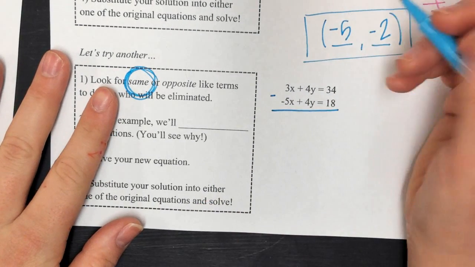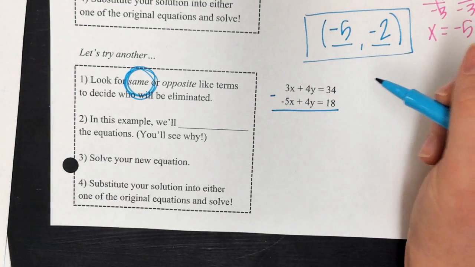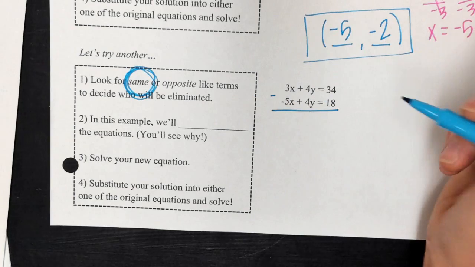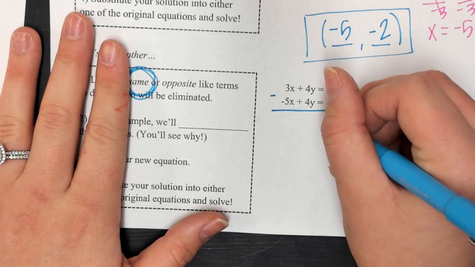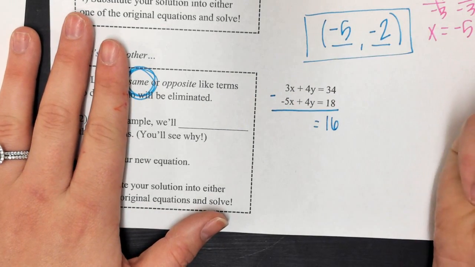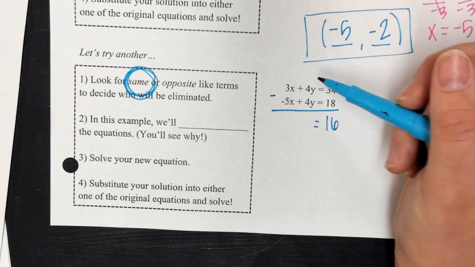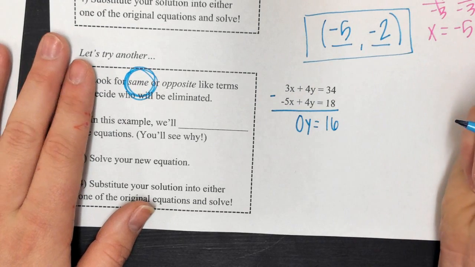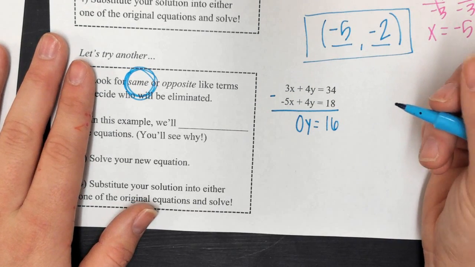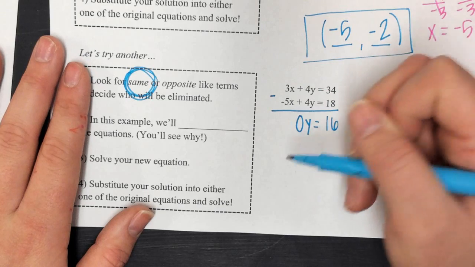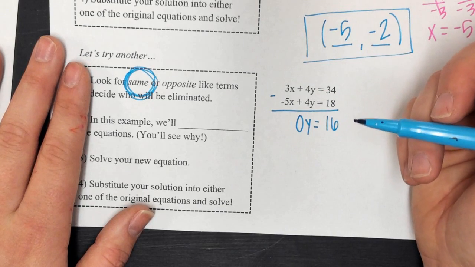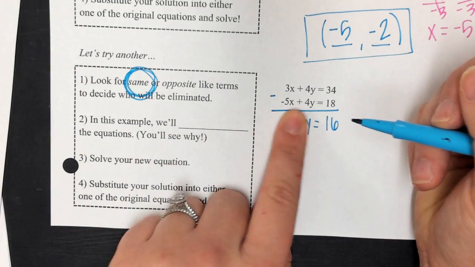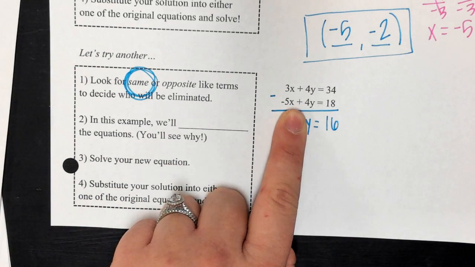Subtract. Always using that subtraction sign. You don't want to add right here. So 34 minus 18 is 16 equals 4y minus 4y is 0y. You don't have to write it if you don't want to. But you could never just write y. Why? Because that's 1. So if you're going to write it, you have to write 0y. Because if you just wrote y, that means 1y is equal to.